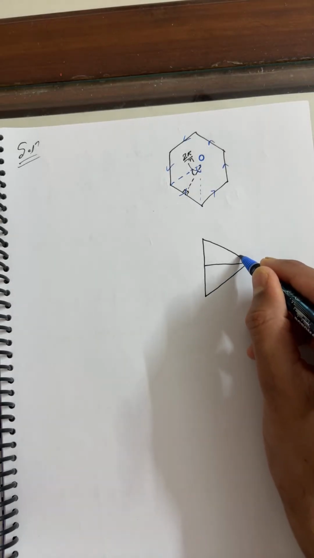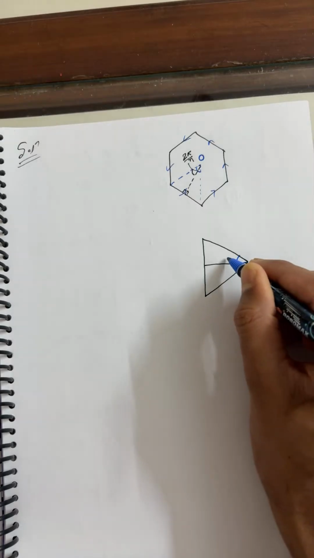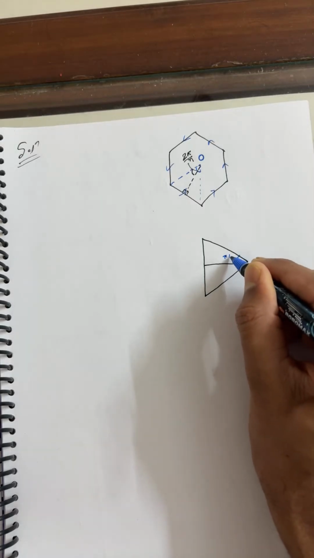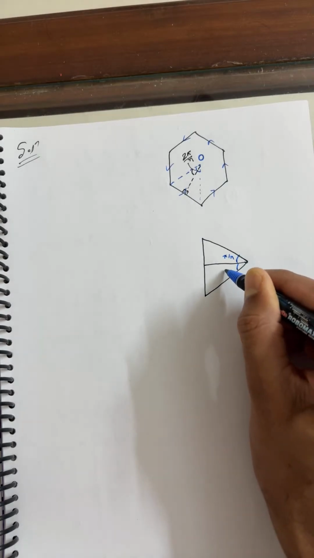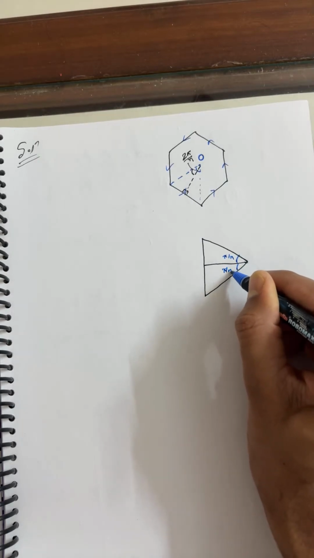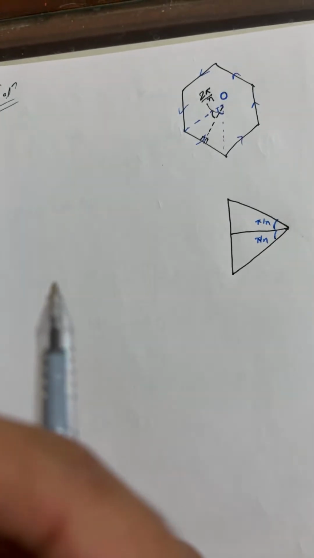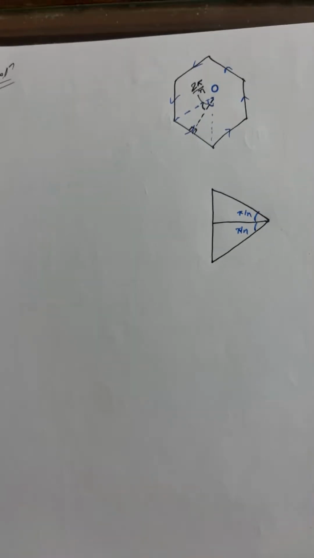So this angle, students, is pi by n, as I said. This angle also remains the same, pi by n only, right? Okay, fine, students, you can easily understand the things.